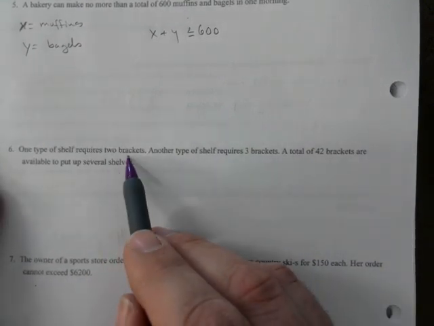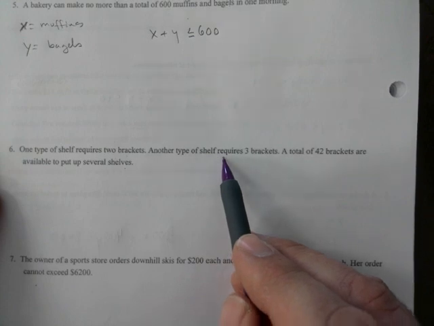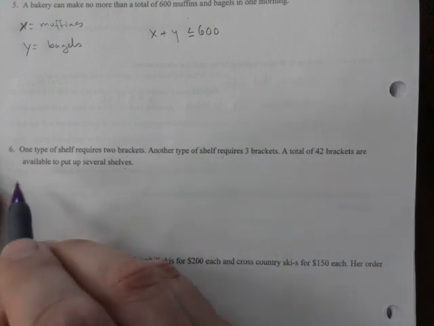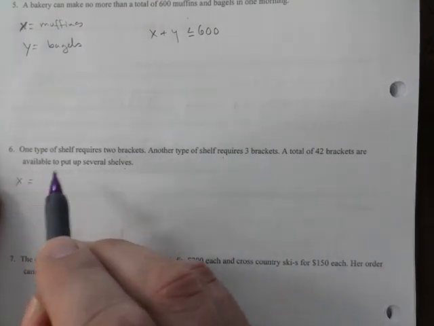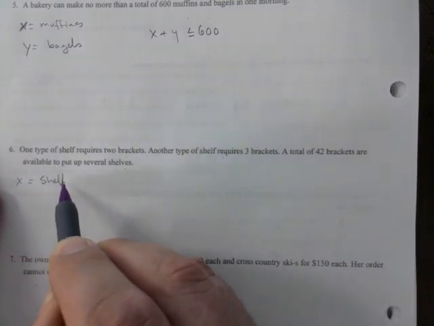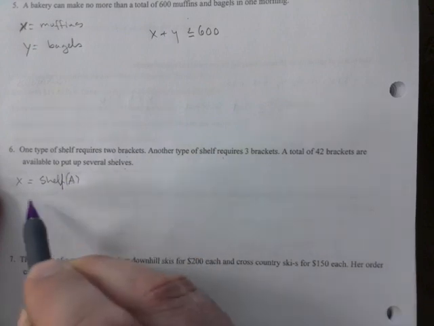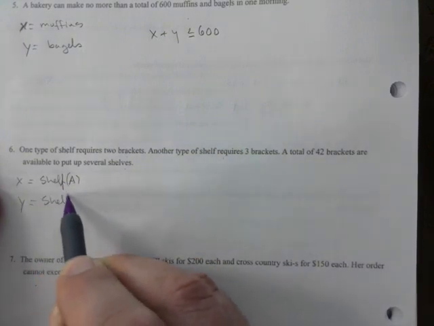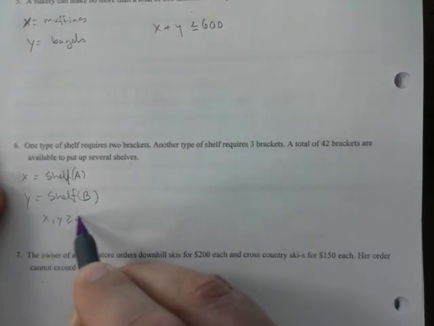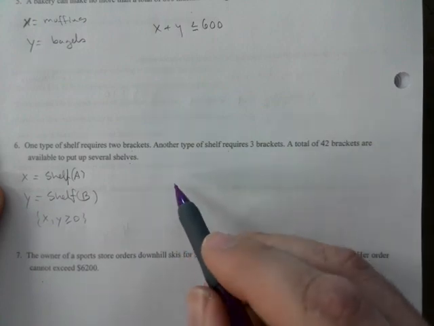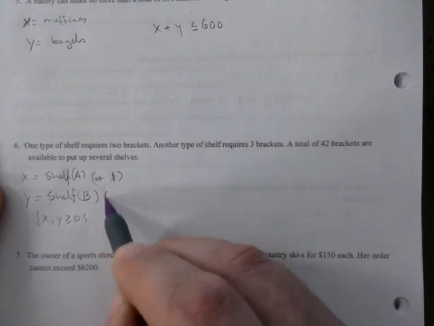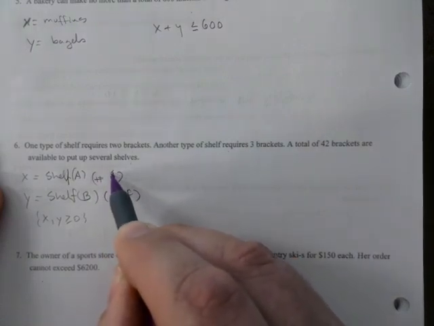One type of shelf requires 2 brackets. Another type requires 3 brackets. A total of 42 brackets are available to put on several shelves. So we'll do this. It's not about the brackets, it's about the shelf, right? We'll do shelf A, and this will be shelf B. Okay. And I'm forgetting the implicit constraint because I'm rushing. Did you see number of? Nick is paying attention. Yep, number of.